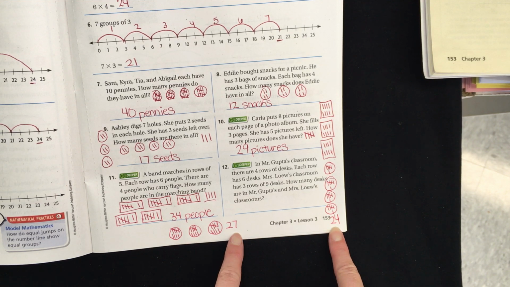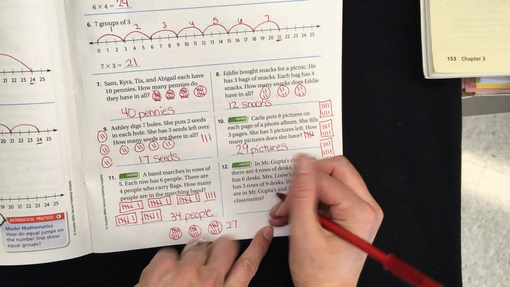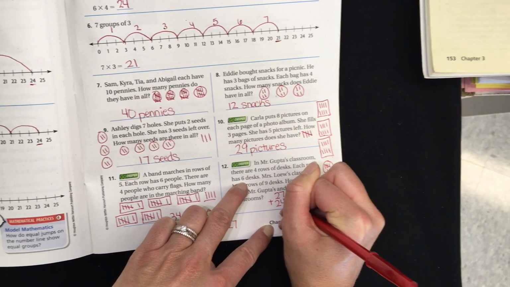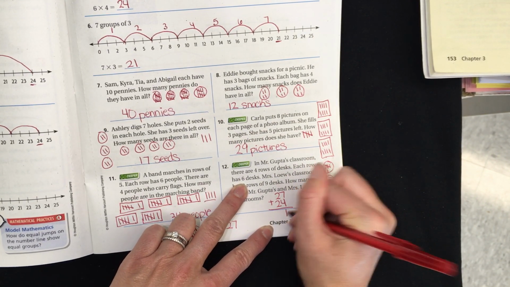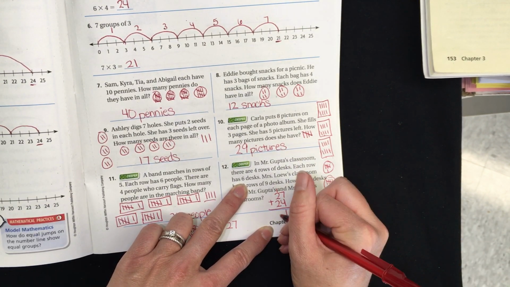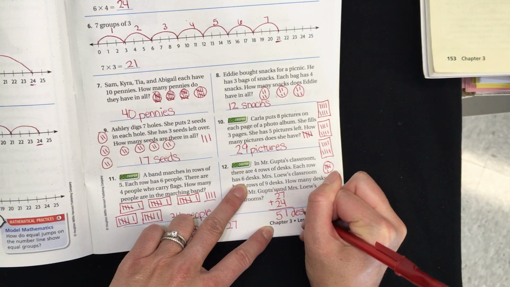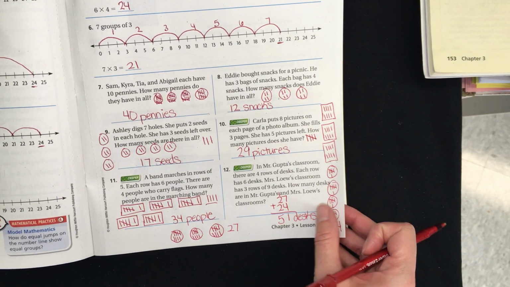To know the total number of desks, we will need to add together the number of desks in Mr. Gupta's room with the number of desks in Mrs. Lau's room. So now we will need to do 27 plus 24. 7 plus 4 is 11. 1 plus 2 plus 2 is 5. So 51 desks will be my answer. Those were challenging.